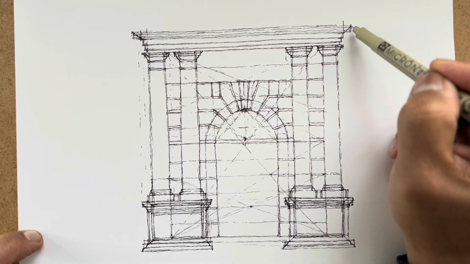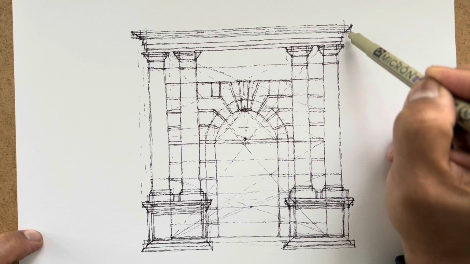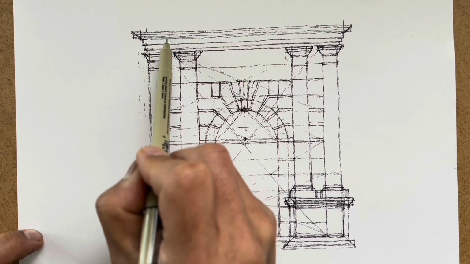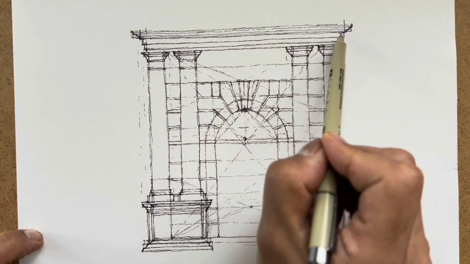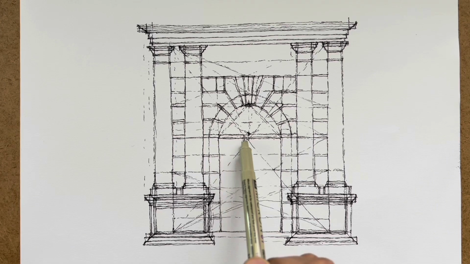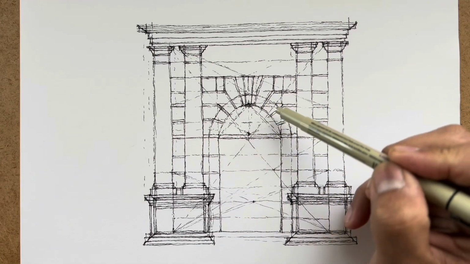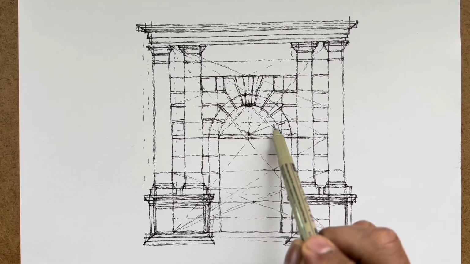But for now I'm just doing the profile of this line, and whatever happens on the left happens on the right, typical of symmetrical drawings, symmetrical traditional architecture.